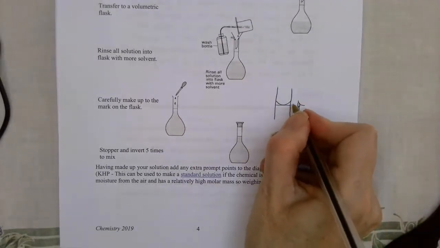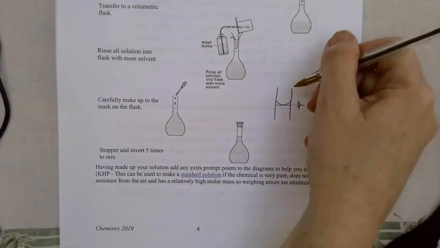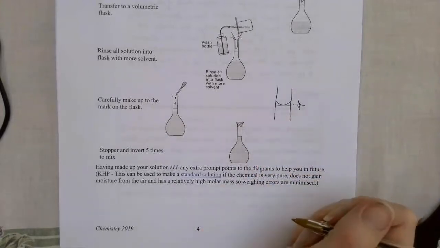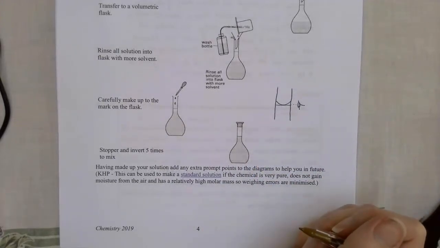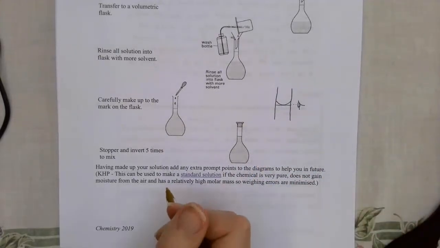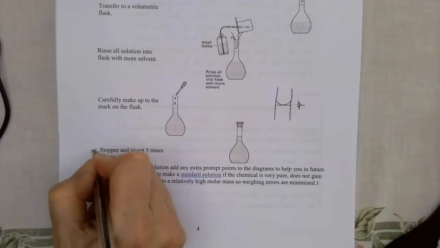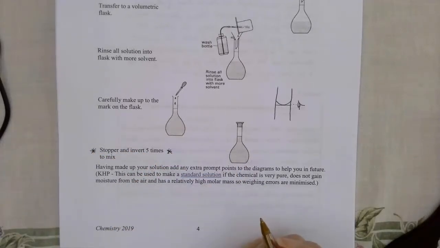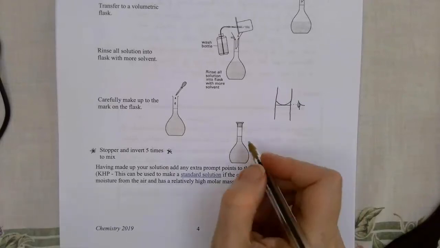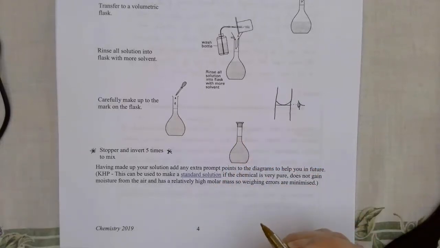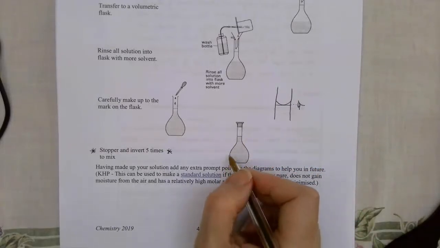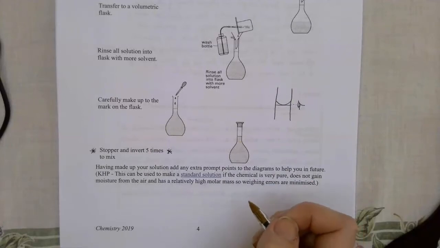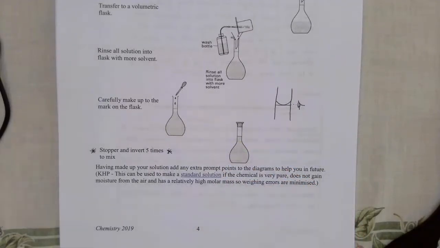Okay, so you need to be looking at eye level. If you look from too high or too low, that's going to distort it and you're not going to get the right value. The last thing you need to do, and it's a step that many students forget, is you need to stopper the flask and invert it at least 5 times in order to thoroughly mix your solution so that you don't get different layers of concentration. So it's one homogeneous solution.